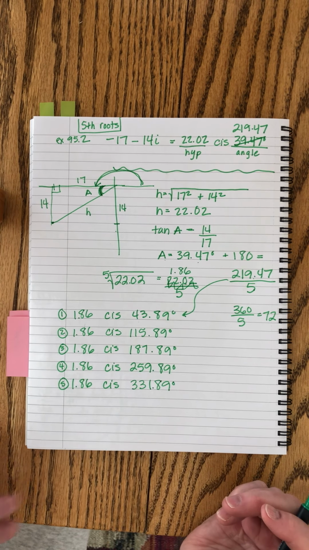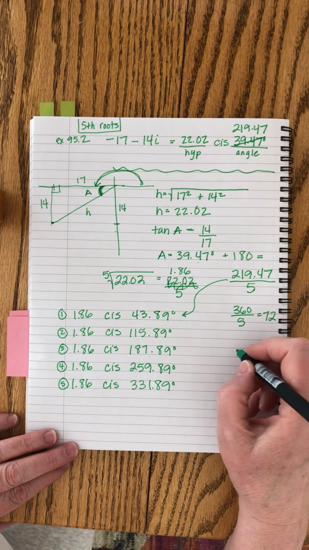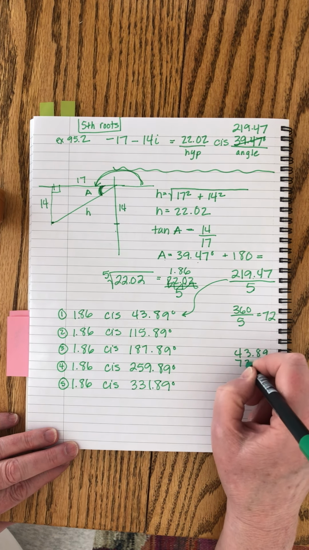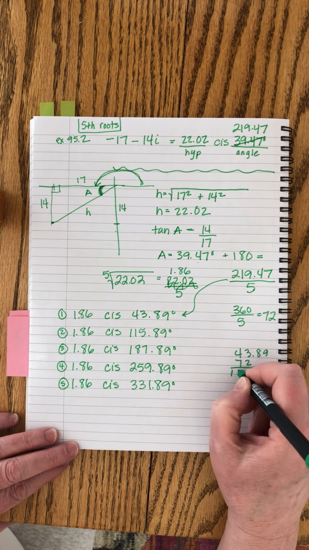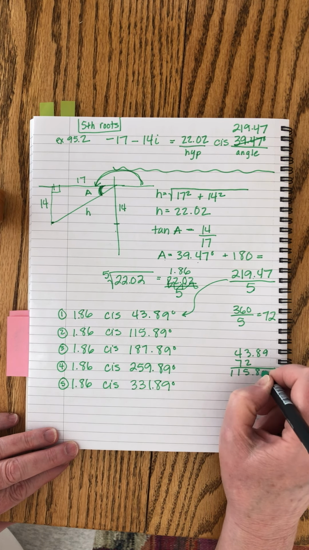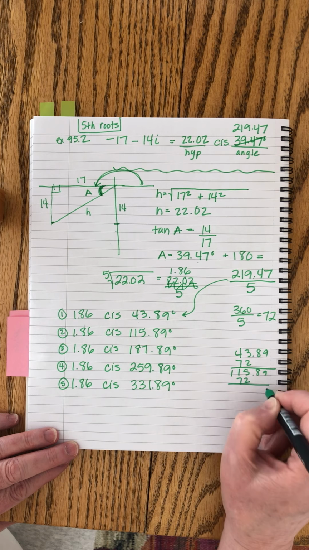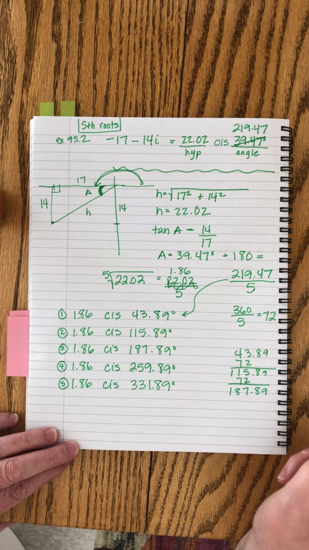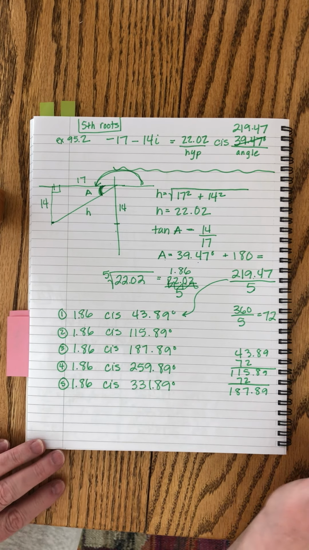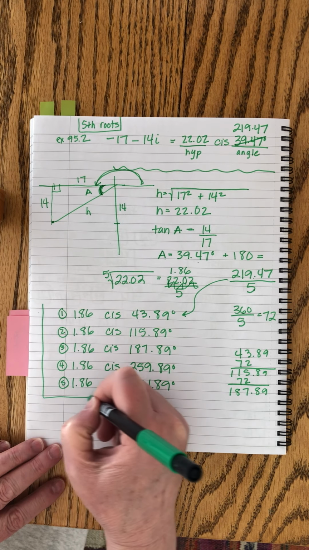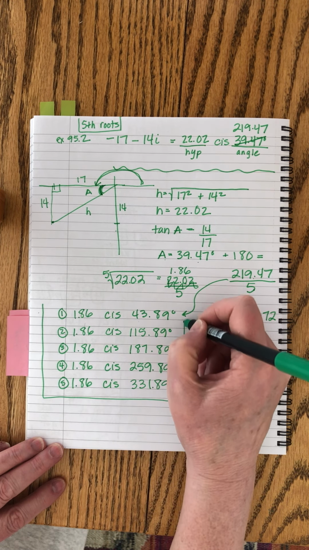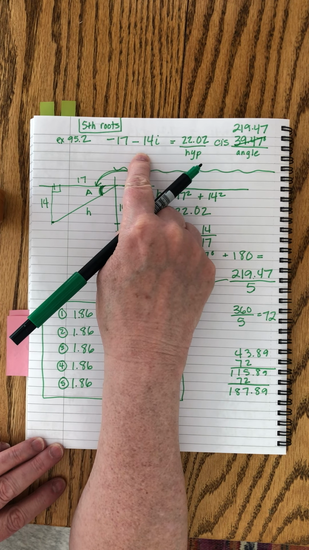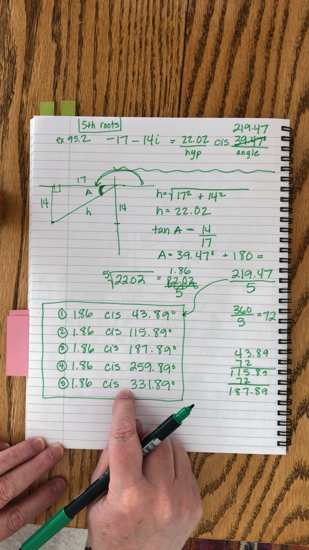Okay, if you can't do that in your head, that's fine. Just keep adding, right? We would take 43.89 and we would add 72, 115.89, and then 72, right? You can easily do this with paper. So feel free to do that. These are the 5 fifth roots of that original number written in polar form.